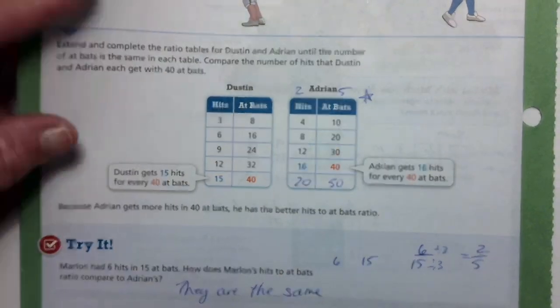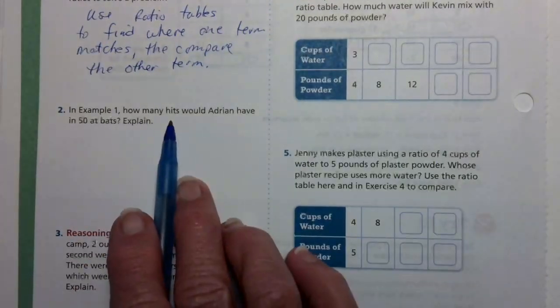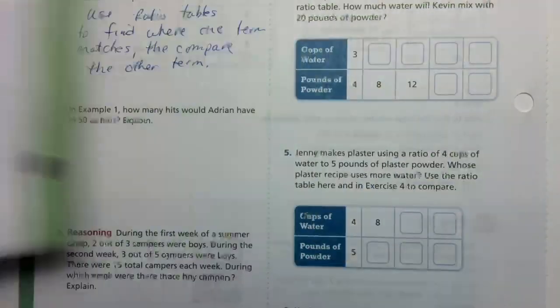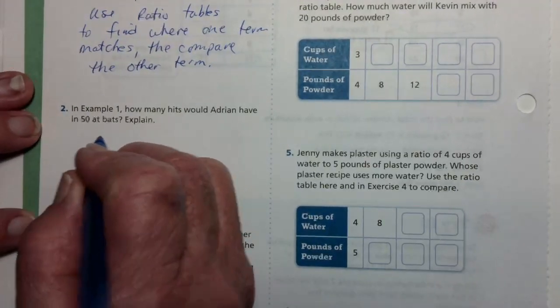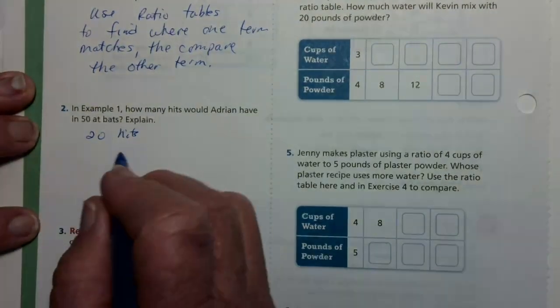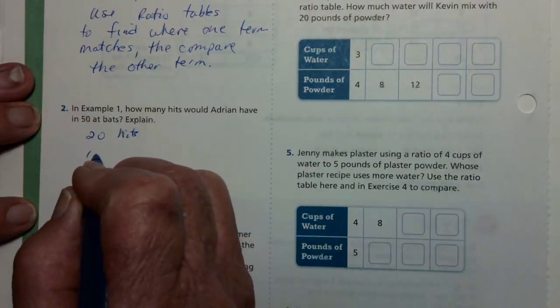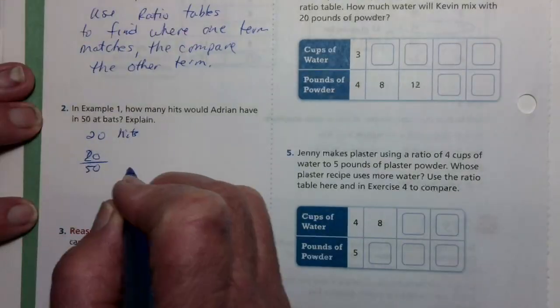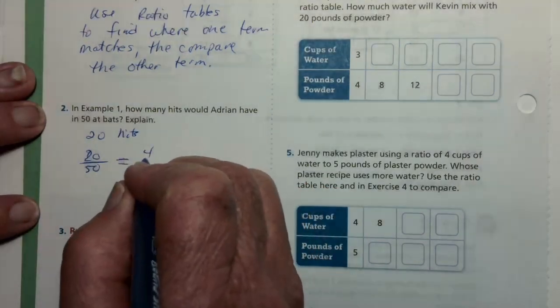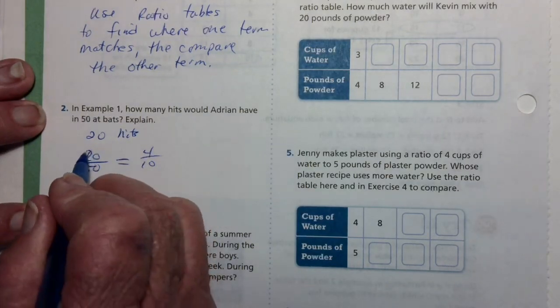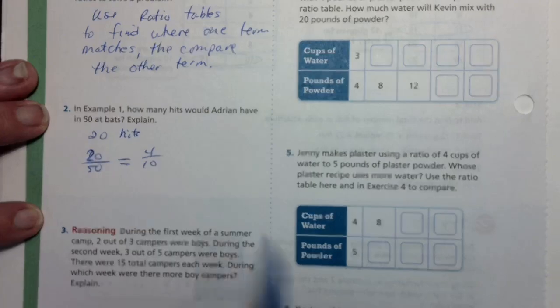So the question was, how many hits would Adrian have when it's 50 at-bats? So how many hits would he have? 20 hits. Explain. That was 20 to 50. 20 to 50 is equal to 4 to 10. The equivalent ratio, 20 to 50, is equivalent to 4 to 10.